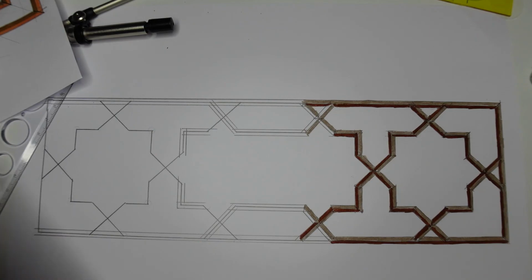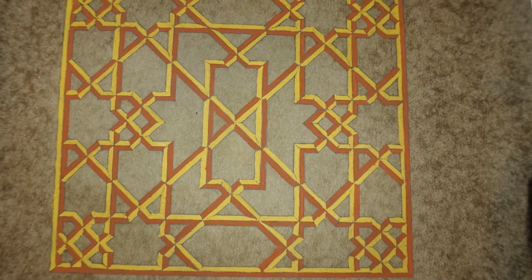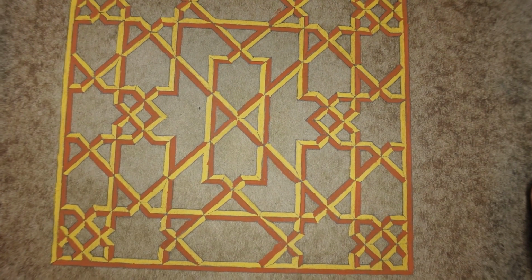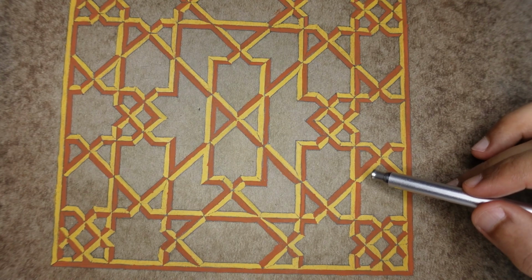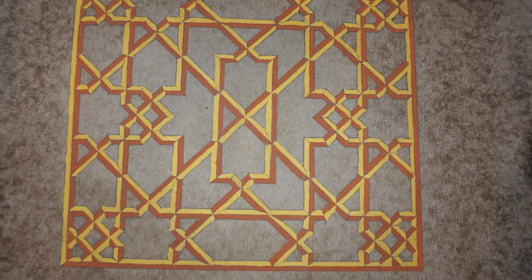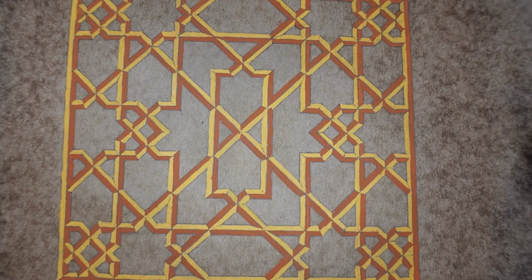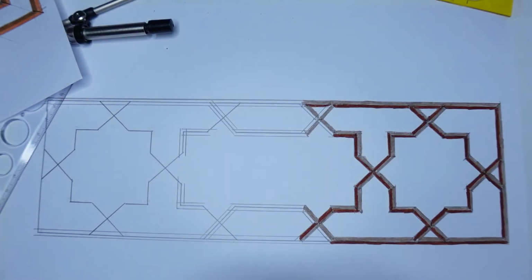I used gouache painting for this. It was in my last post on Instagram. You can see how very visible the contrast is, and how the final execution is very beautiful compared to having only the single line. So that's it for this video.